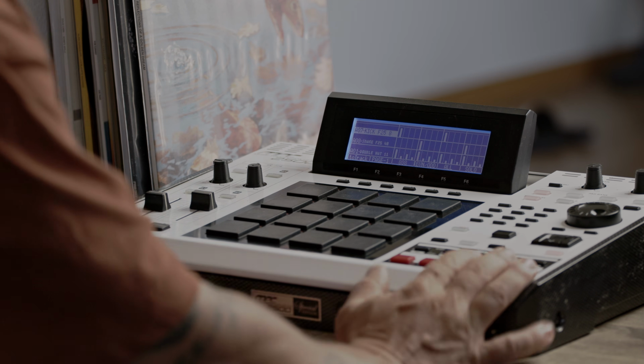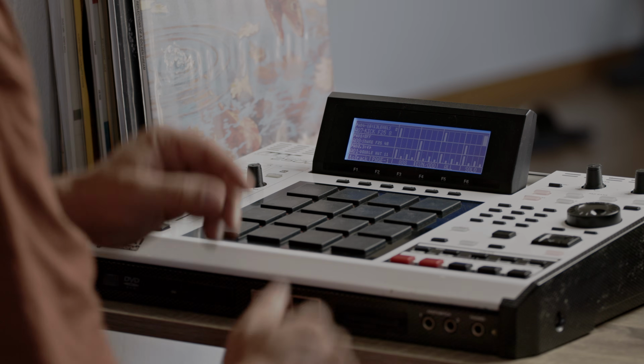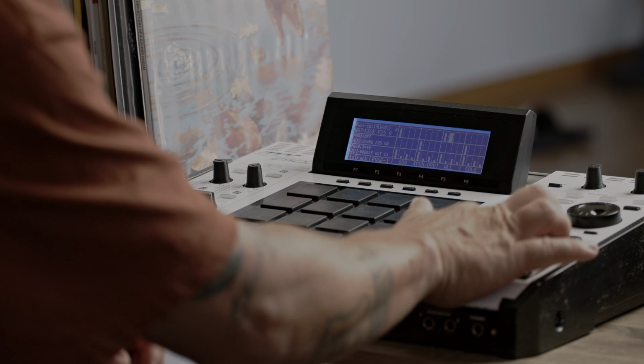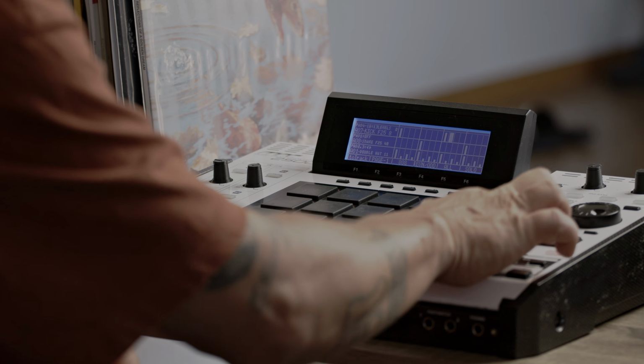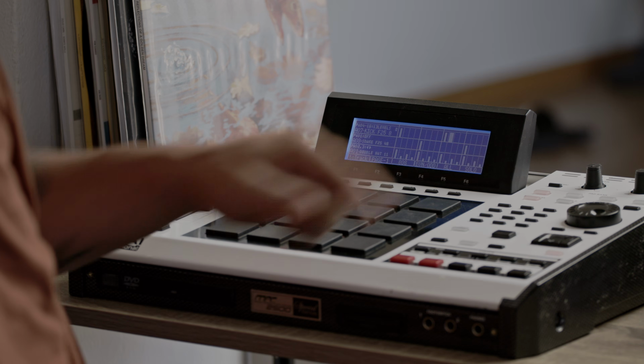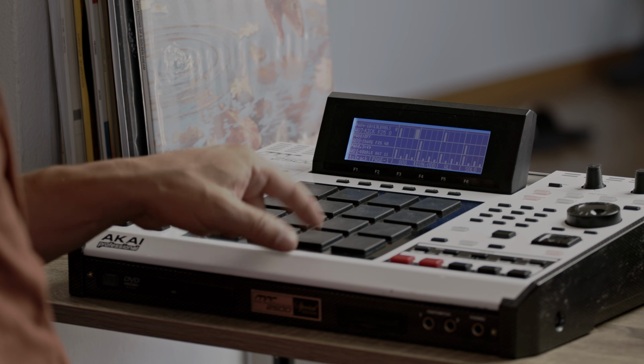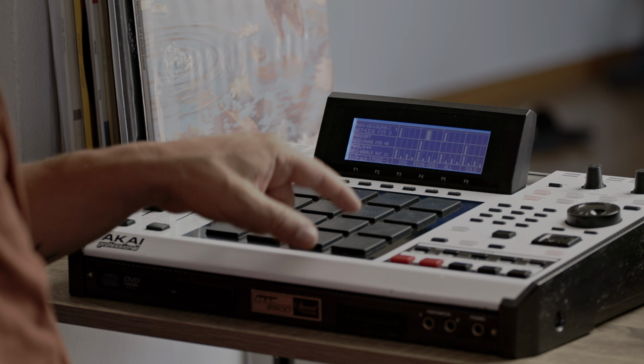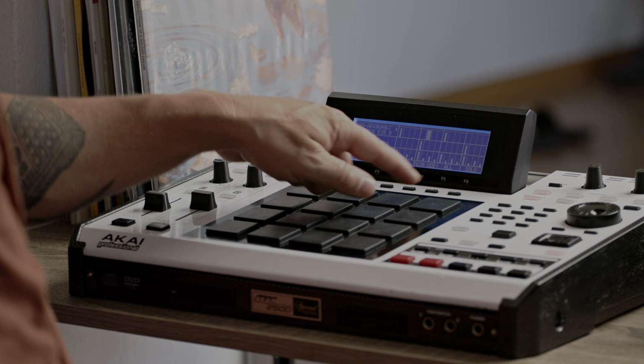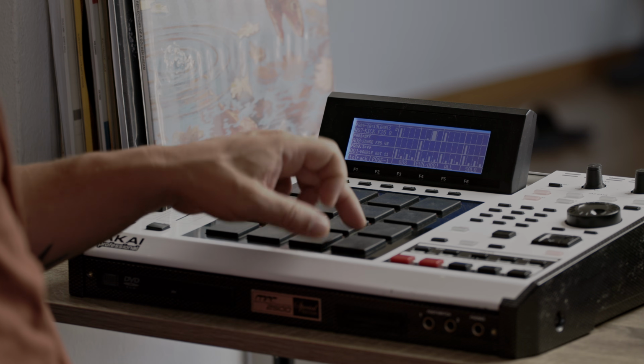So how do we put notes into this? Let's go here to the side. You can go like that with the arrow back, forth, or you can do this. This pad goes left, that pad goes right, and all these other pads input velocity.